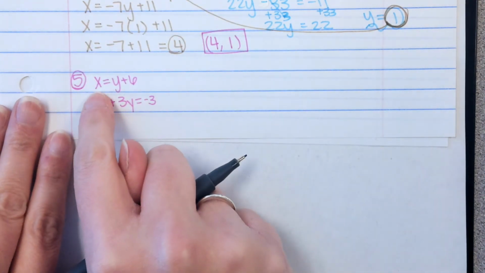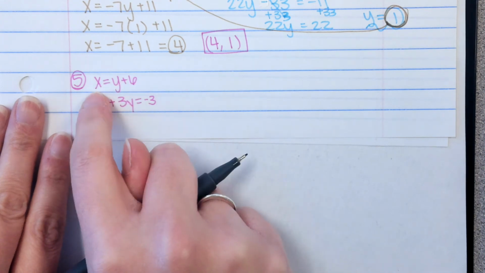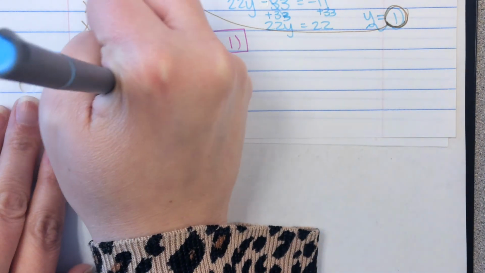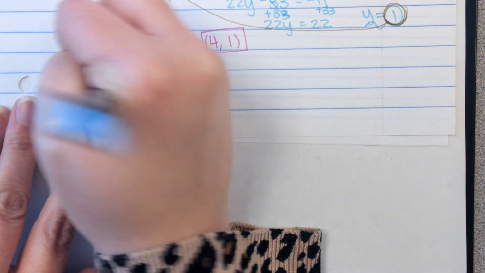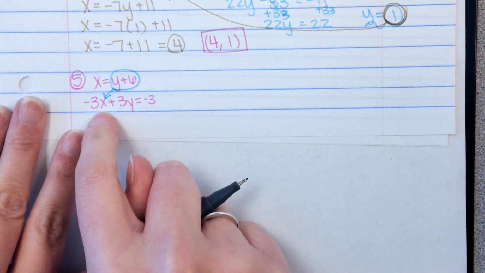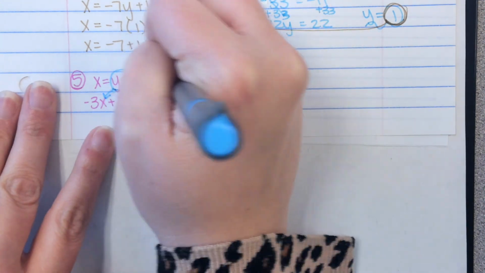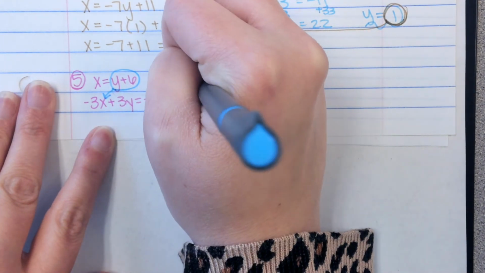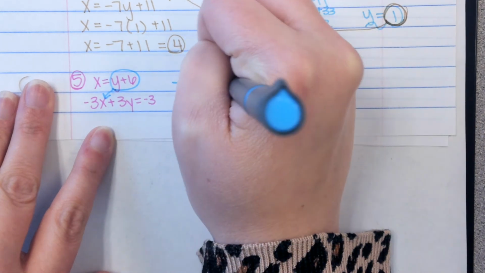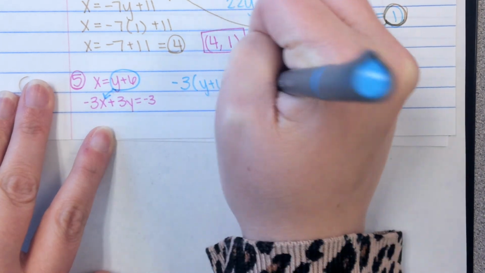All right, so I'm finding what my x equals. So I have x equals y plus 6. I'm going to plug that in for x in the other equation, okay? So I'm substituting in for x this time. So I have negative 3 times the quantity y plus 6 plus 3y equals negative 3.